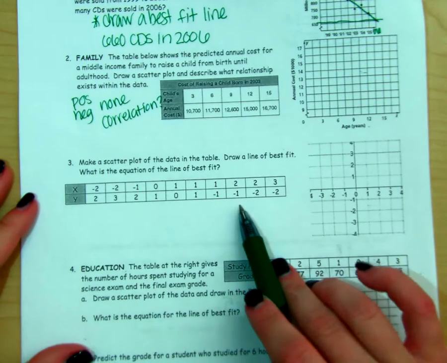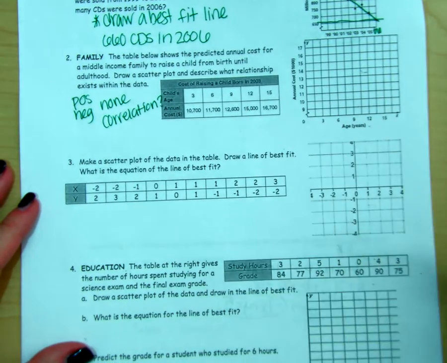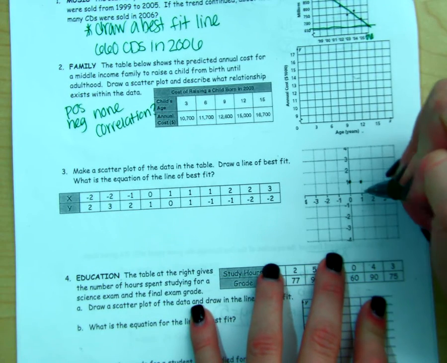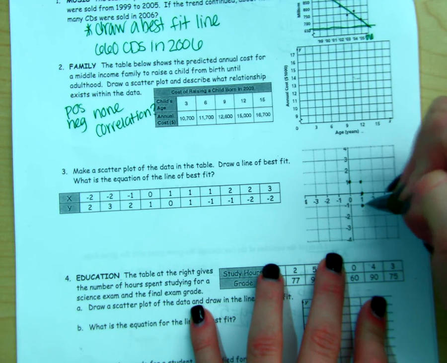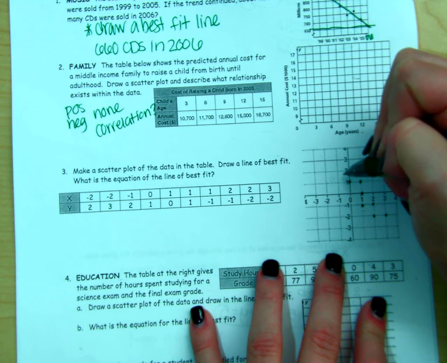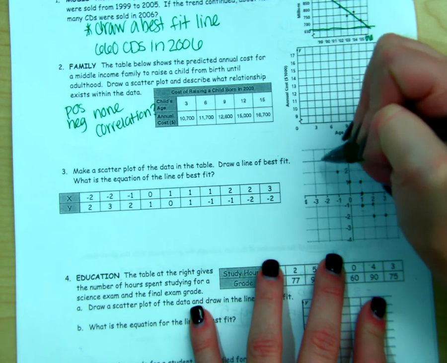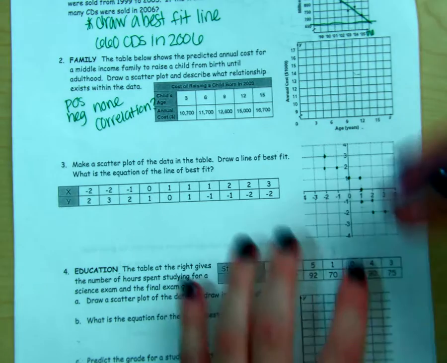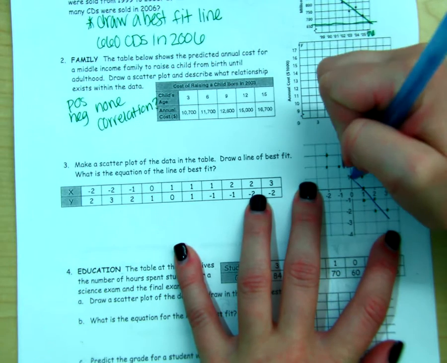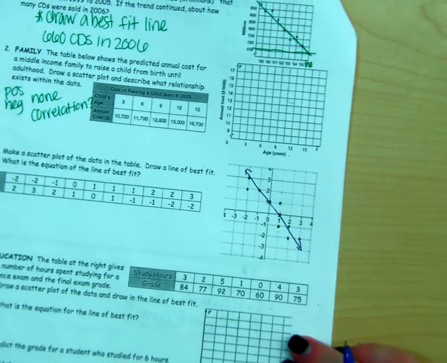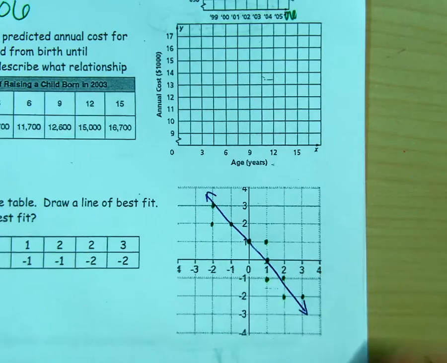Number 3, you're going to make a scatter plot using the data. So if I were to plot these points, I'm going to just quickly put them on, but you can plot these on your own. You do not need me to do that, so please pause the video and plot your points. First thing you're going to do is draw a best fit line through the points. Remember, you want to draw your best fit line through some of the points.